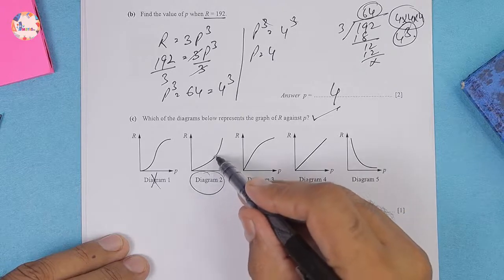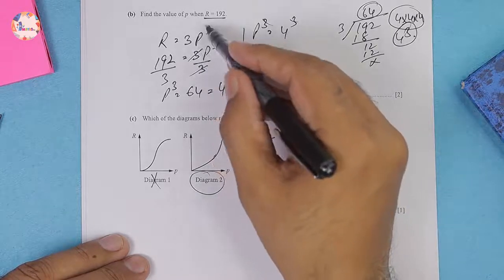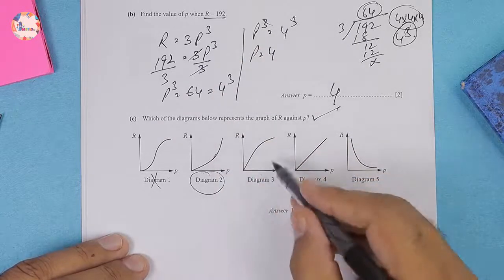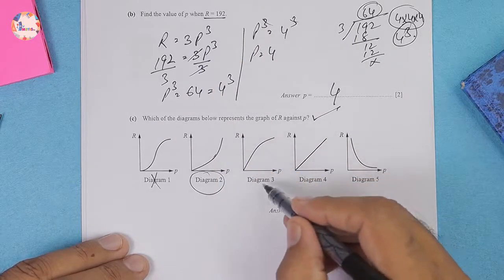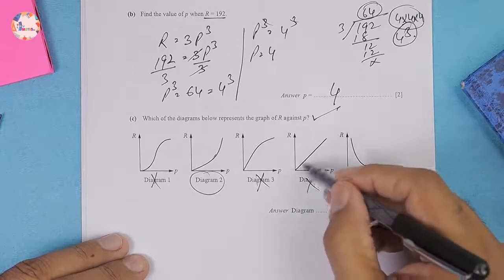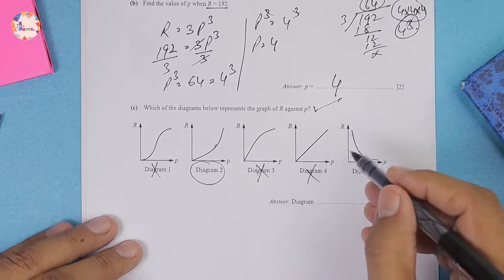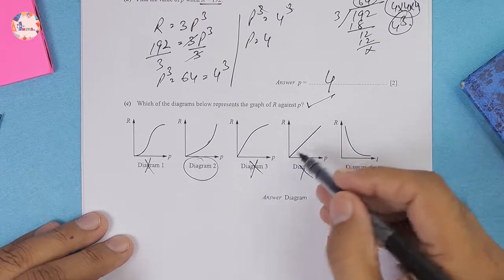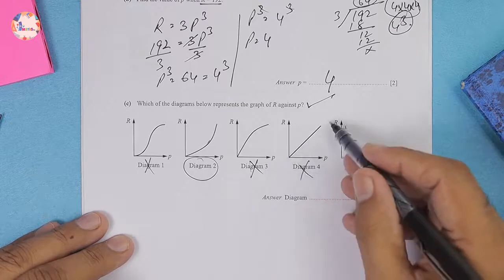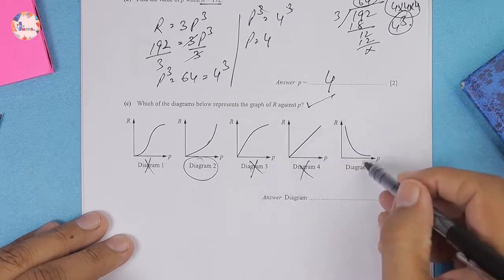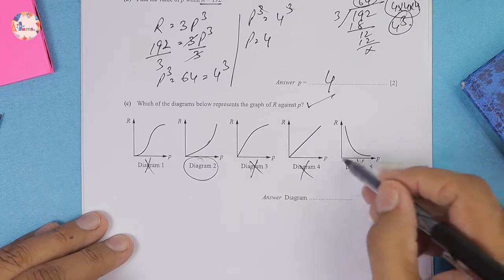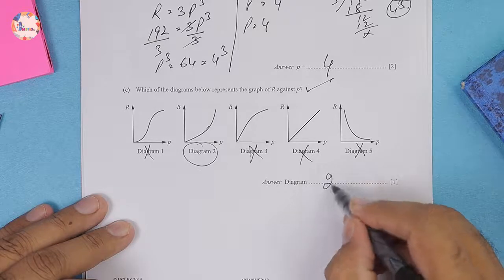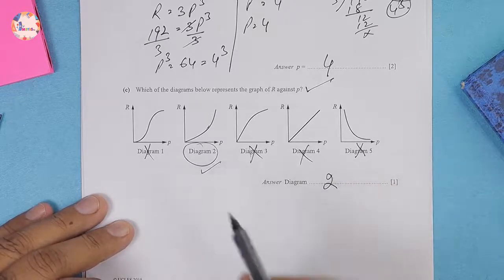This one also we can't take, it's going slower. But in this case, the cube of p multiplied by 3 is always rising with a higher pace, so the gradient is moving upwards. So we can't take this. This is a straight line graph, which is the case of proportionality, like x is proportional to y, so at a constant pace. So this is not a constant pace. This is reciprocal or inversely proportional, so we can't take this. So our diagram will be diagram number 2. This will be our final answer.